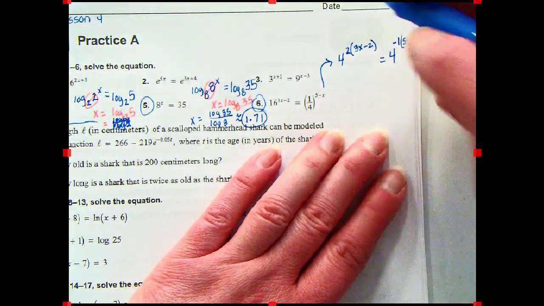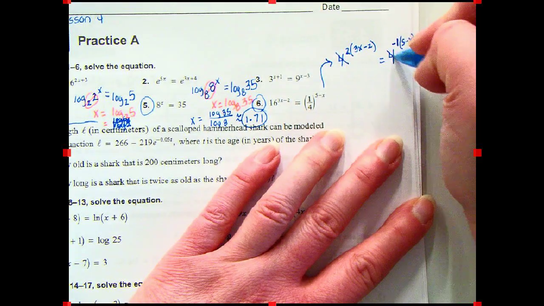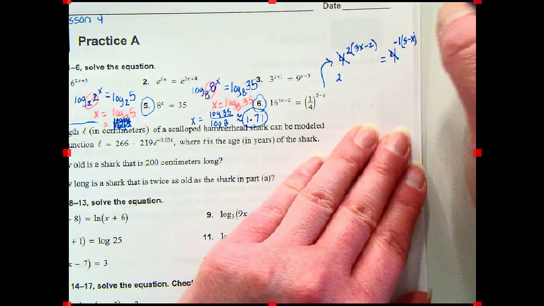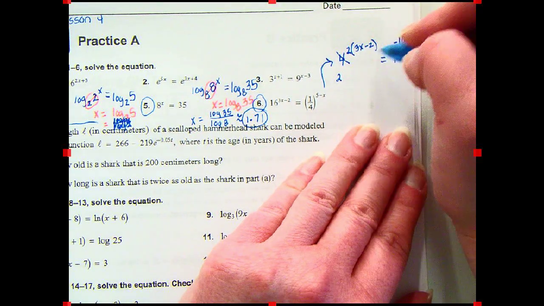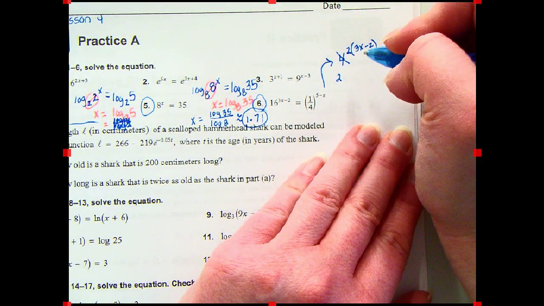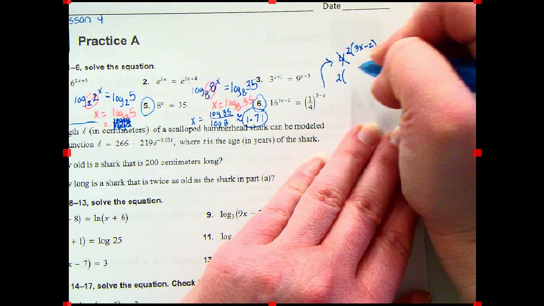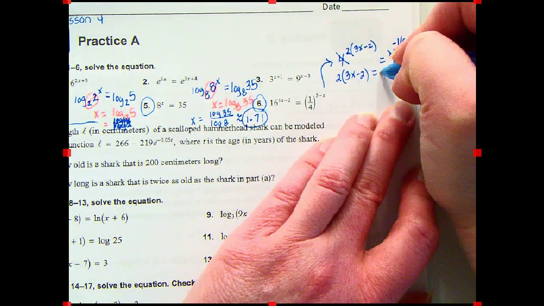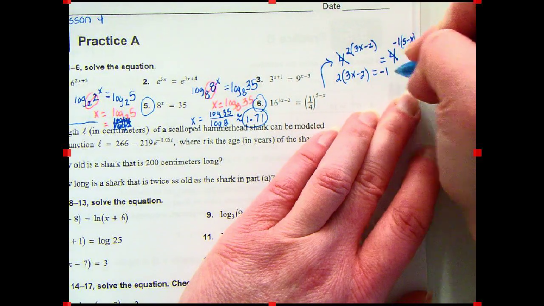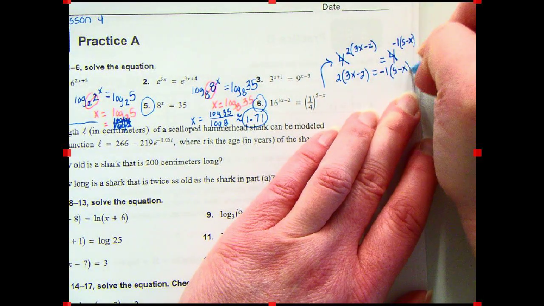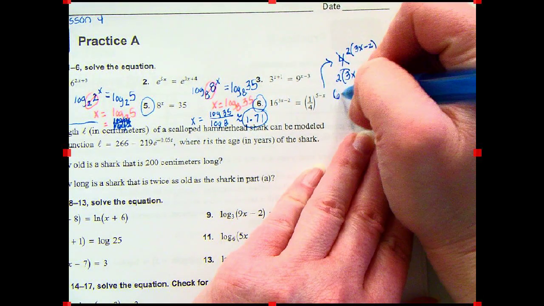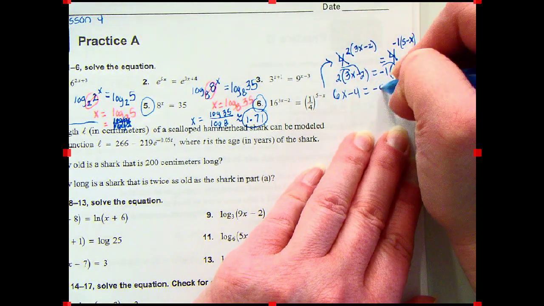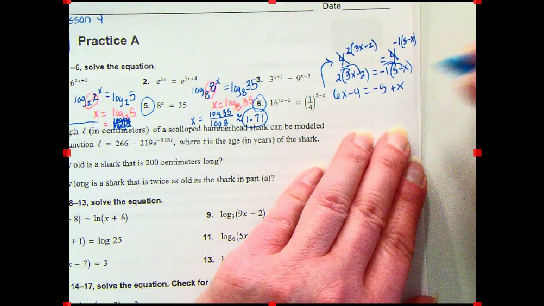Now that the bases match, since they are already equivalent, I can ignore them, and then the other stuff just drops down. So really, I'm just looking at the powers because the bases already match. So I'm going to have 2 that I have to distribute to the 3x minus 2. And that's going to equal that negative 1 that I have to distribute to that 5 minus x. So it looks like I get 6x minus 4 is equal to negative 5 plus x.